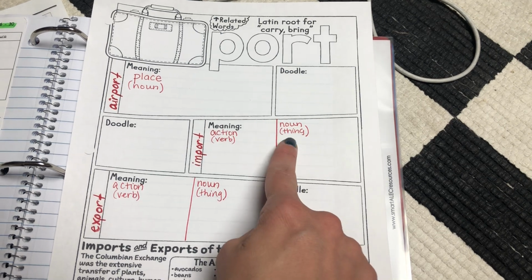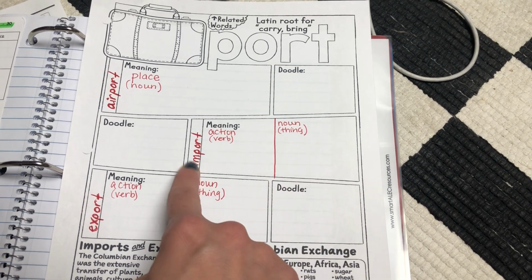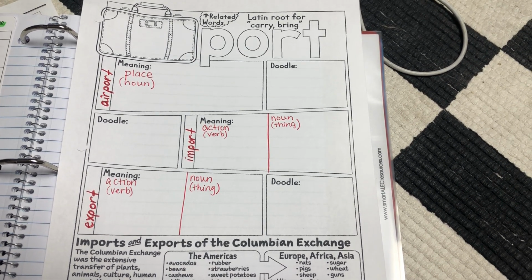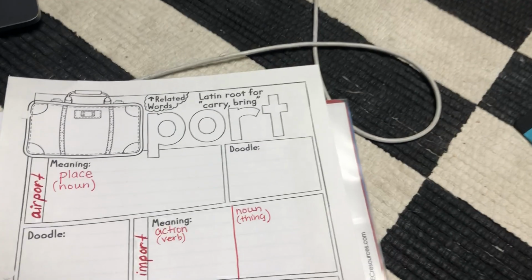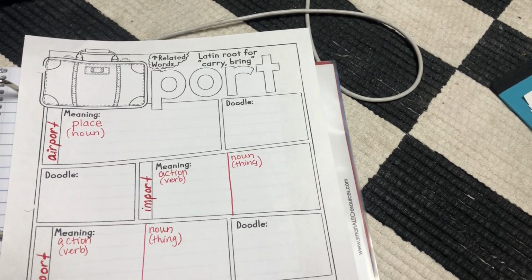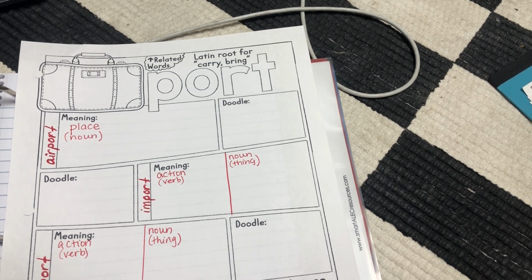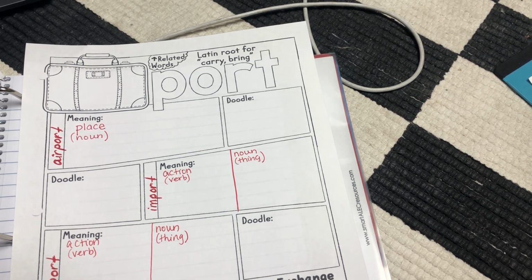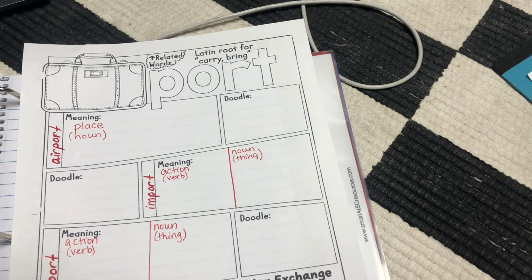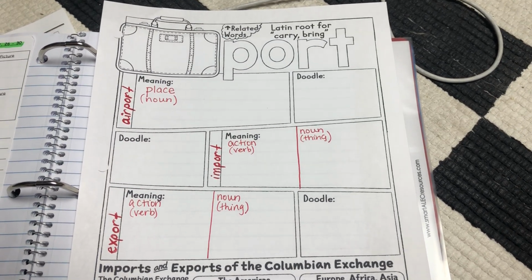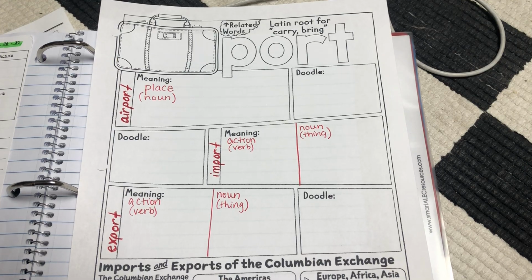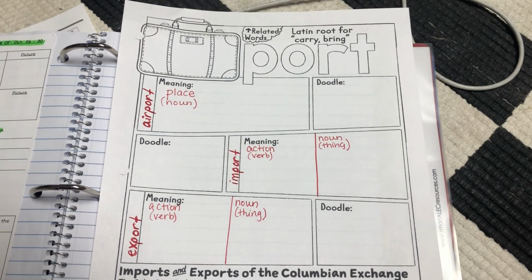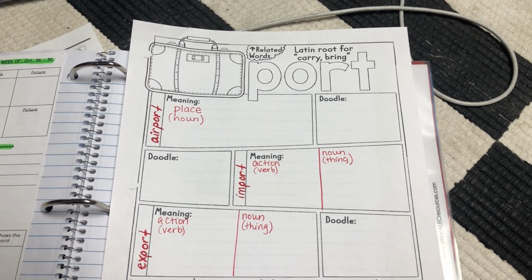Okay. If I'm going to use it as a thing, as a noun, I might say something like, those car parts in the garage are imports. So notice how I'm using the word. Those car parts in the garage are imports. So I'm naming them as a thing rather than talking about an action.